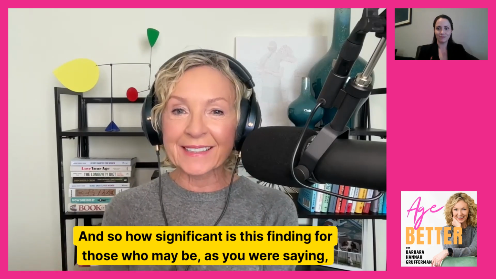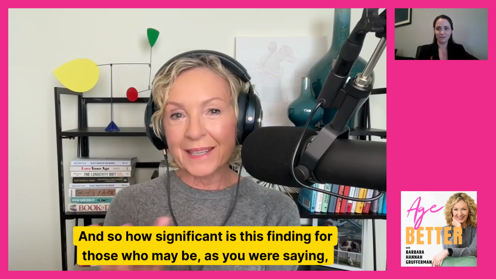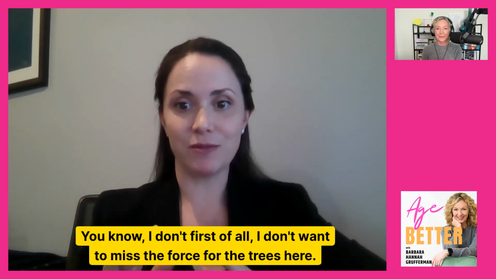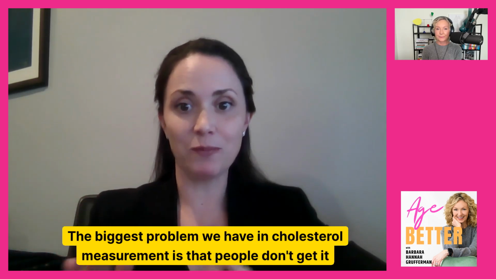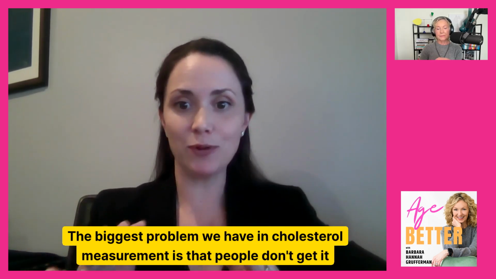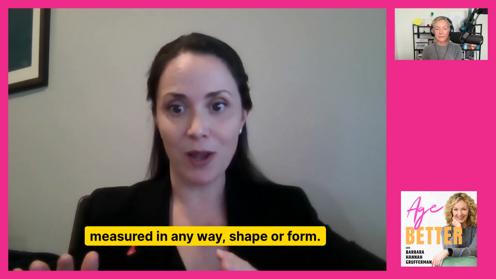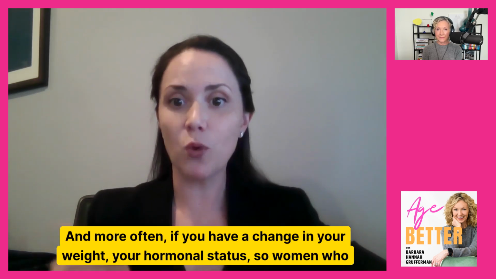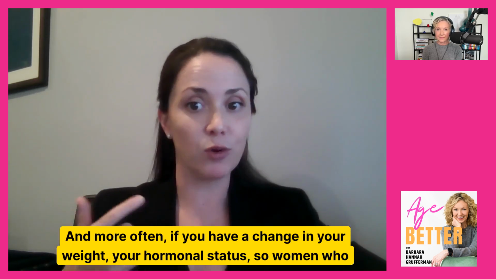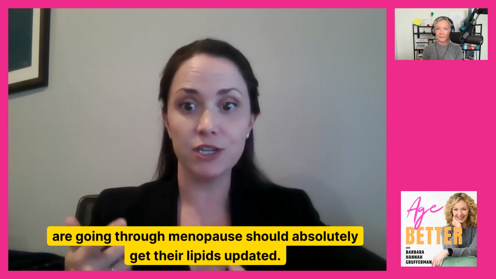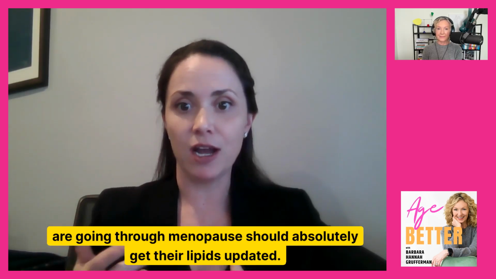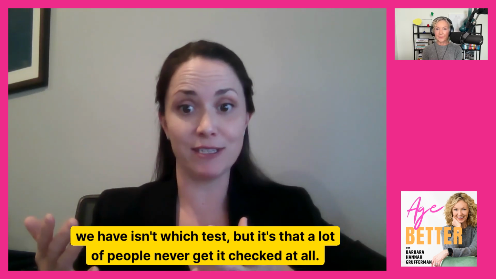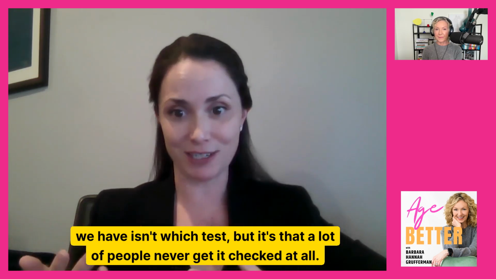And so, how significant is this finding for those who may be, as you were saying, otherwise low risk, at least on paper? First of all, I don't want to miss the forest for the trees here. The biggest problem we have in cholesterol measurement is that people don't get it measured in any way, shape, or form. We recommend a traditional lipid panel at least every 5 years in adulthood, and more often if you have a change in your weight or your hormonal status. So women who are going through menopause should absolutely get their lipids updated, or if you get new diseases like diabetes or heart disease. So the bigger issue isn't which test, but that a lot of people never get it checked at all.